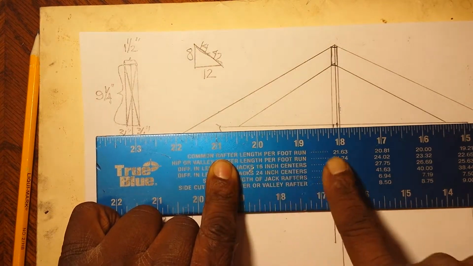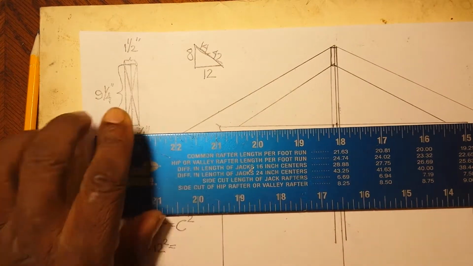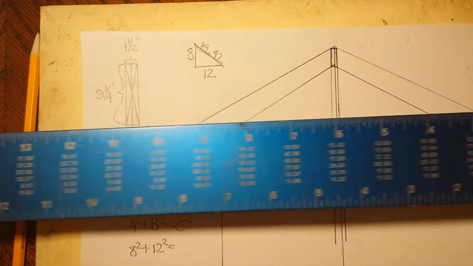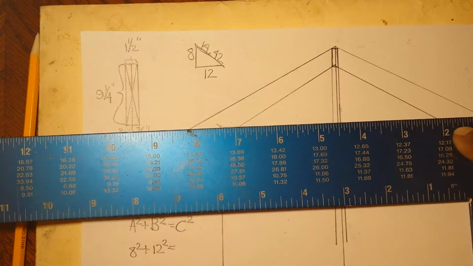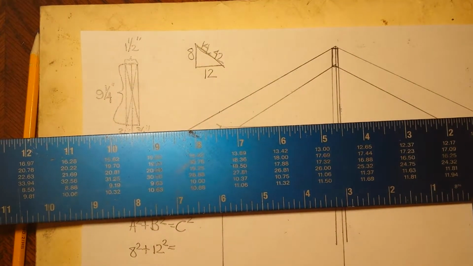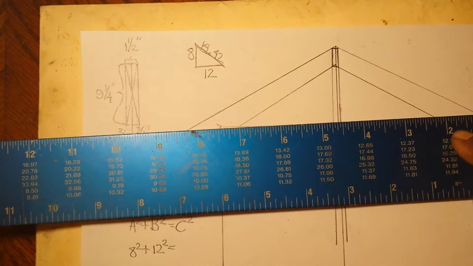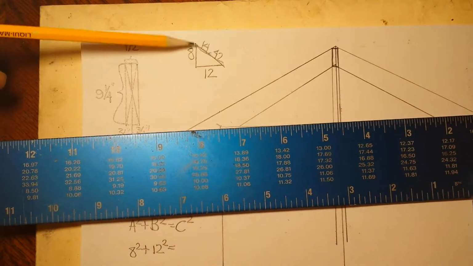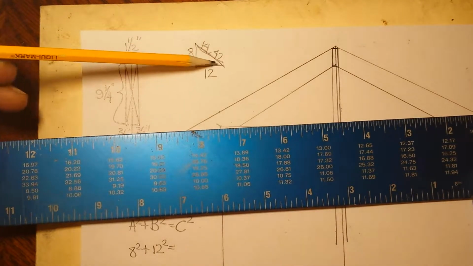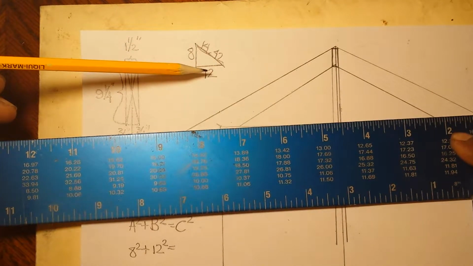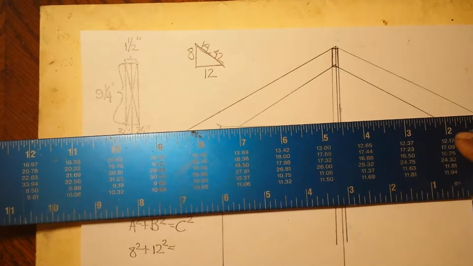All of these numbers here, from 18 all the way to 2, it tells you what the hypotenuse of the triangle is. So, for instance, if it's a 2-inch rise instead of an 8-inch rise, it's still going to be a 12-inch run. And the hypotenuse for that, hey, somebody's knocking on the door.